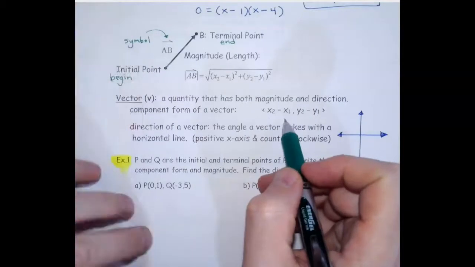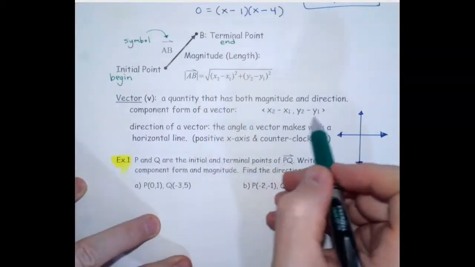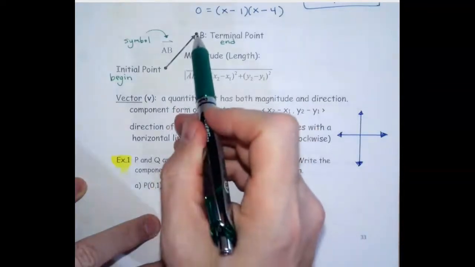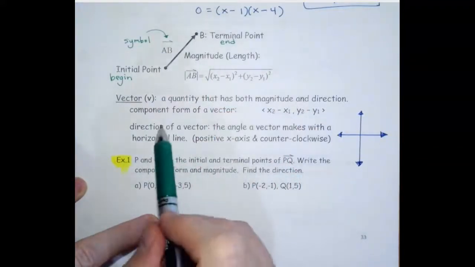Component form. Component form of a vector is just two numbers. It tells us how far it moves on x and how far it moves on y. And the way we get those components is we subtract the beginning from the end. And you'll see that in these examples down here.